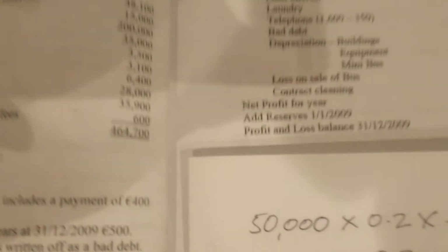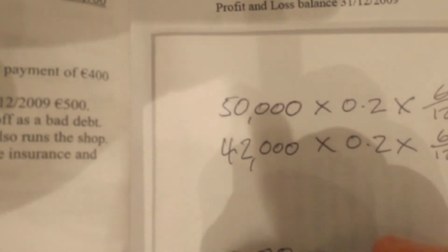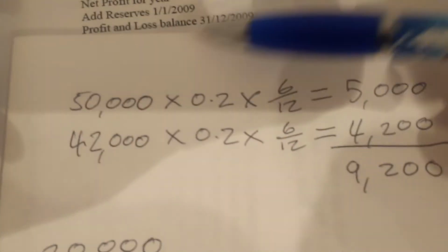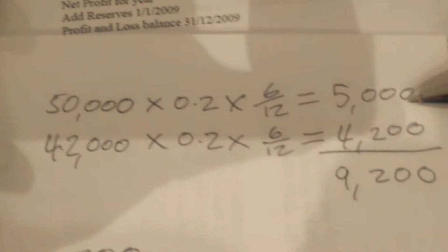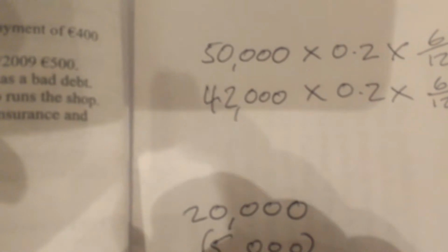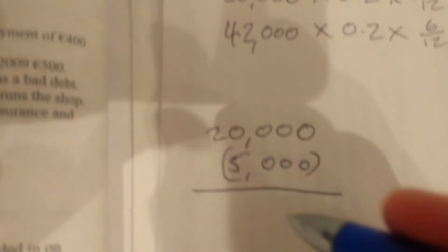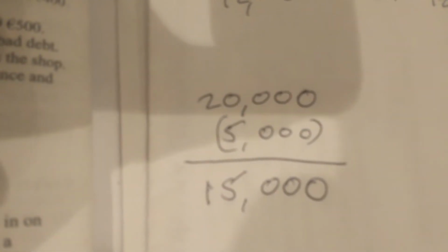So if we start with that 20,000, and then we know from the depreciation calculation we just did that we held that minibus for 6 months of this year, and it went down by a further 5,000 euros. So if we subtract that 5,000 from it, by the time we got rid of it, 6 months into this year, its value was actually 15,000 euros.